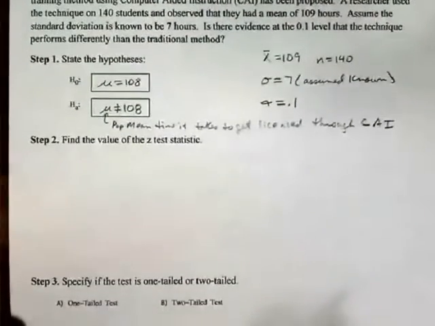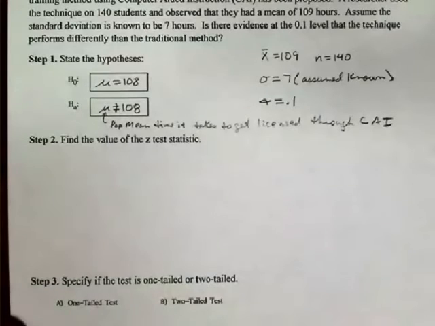Next in hypothesis testing is to compute a test statistic. Once you have your data and you know the hypotheses you want to test, you compute a test statistic, and this is the evidence from your data. Let me look at the back of this piece of paper.